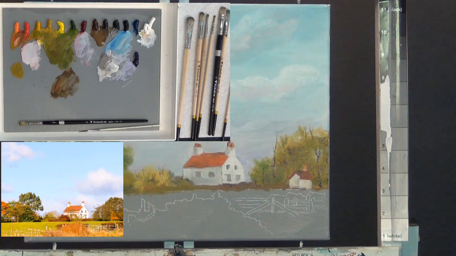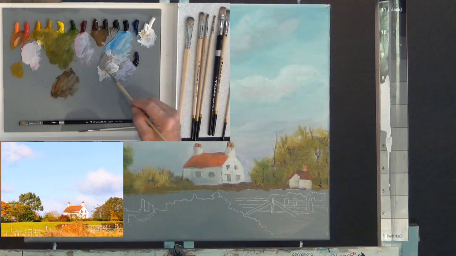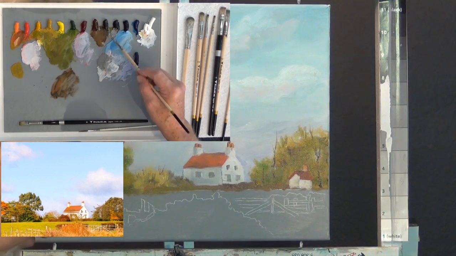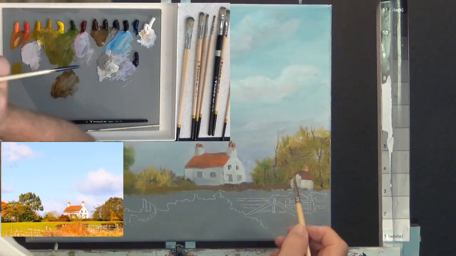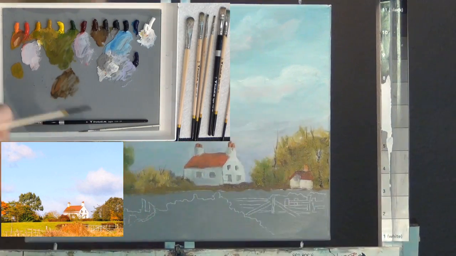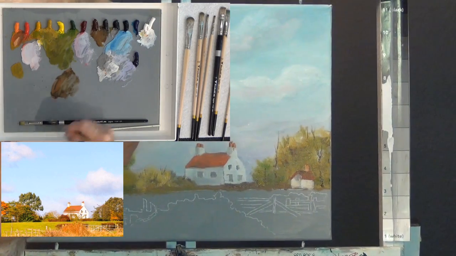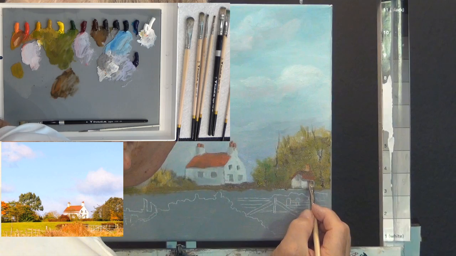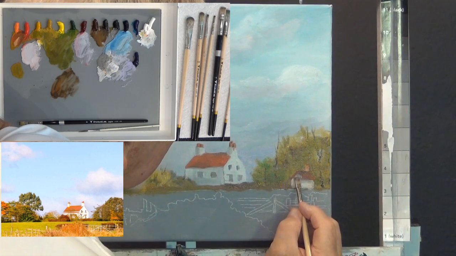Okay. Can make that have some value in it, like a little bit of a gray value maybe. In some areas, like maybe here. And under the eave here, sort of taper it down.